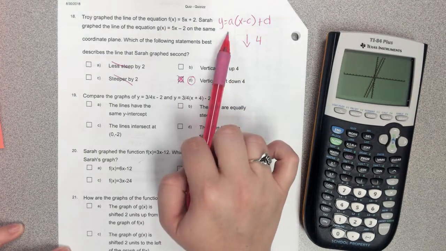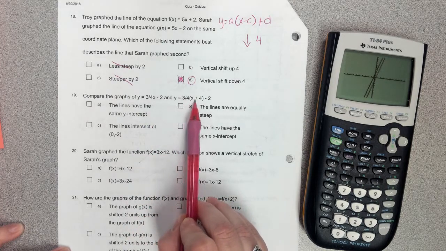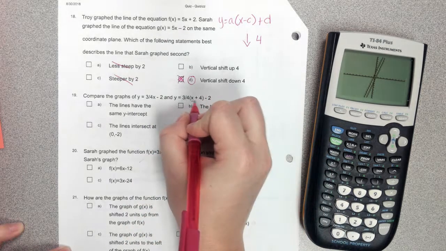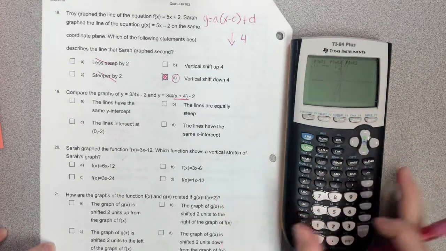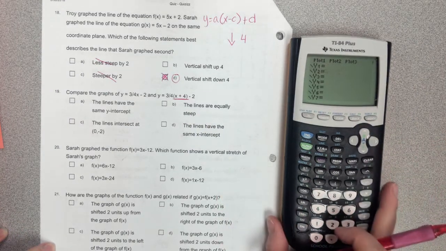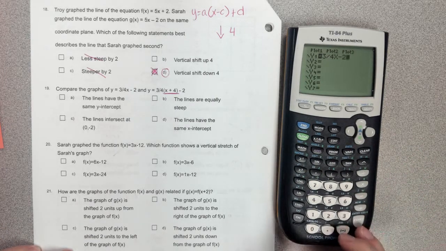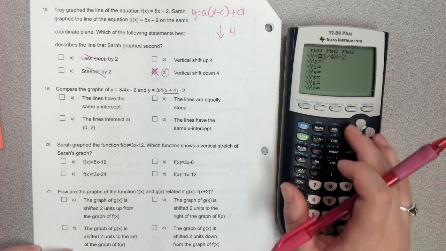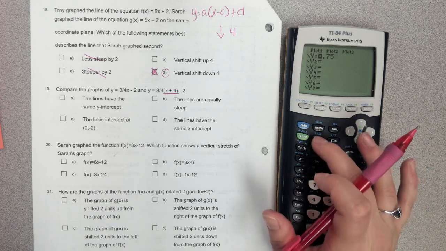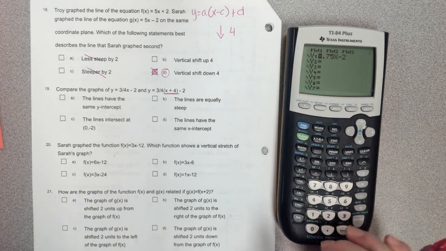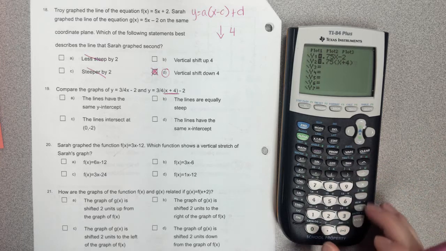All right, now it's asking us to compare these graphs. Same thing using this fancy formula right there. Y equals 3/4 x minus 2 and y equals 3/4 x plus 4 minus 2. Well, what's the difference? Right here. Well, now it's asking for special things. Let's graph it and see what the difference is. Clear out everything in your y equals. We have 3 divided by 4x minus 2. We're going to use 0.75 just so it doesn't mess up: 0.75x minus 2. We're going to do the same thing down here: 0.75x plus 4 minus 2.